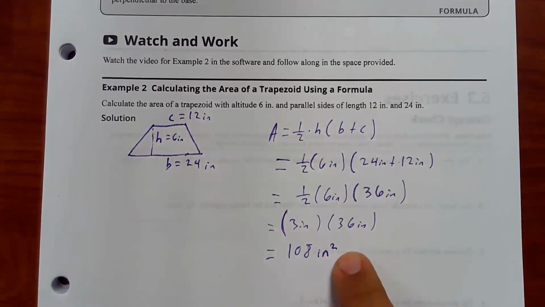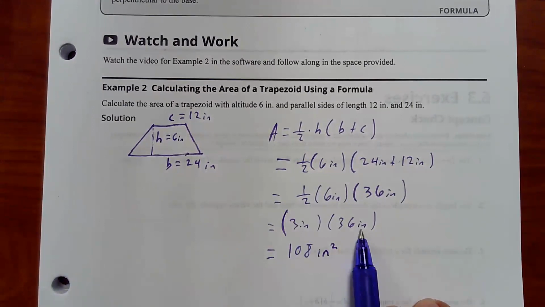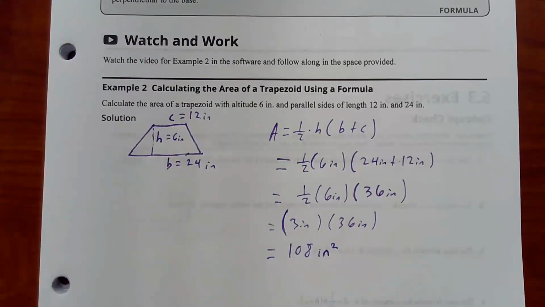That's what I mean by squared. Inches times inches creates square inches. It's always behind, like an exponent, like x squared or something. Same position.